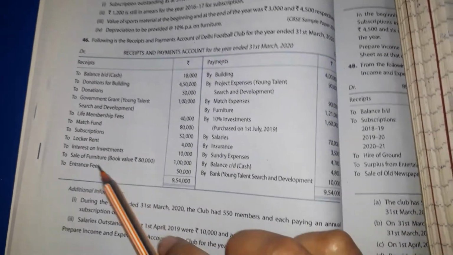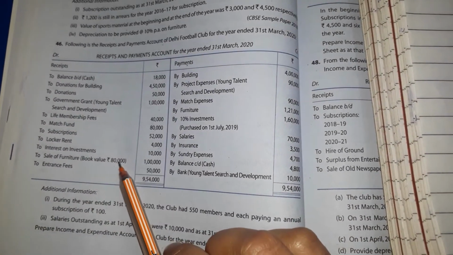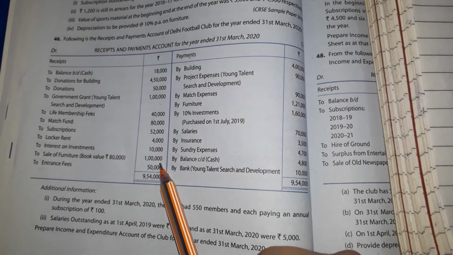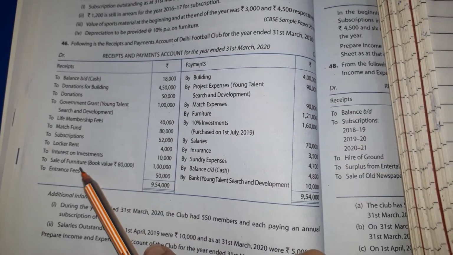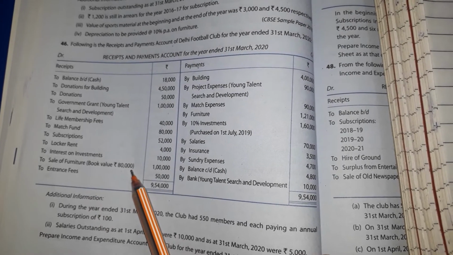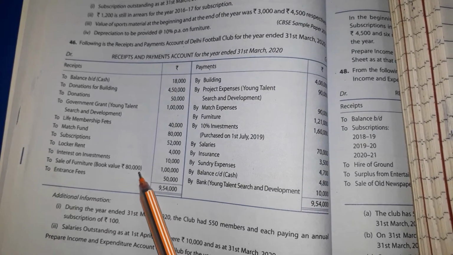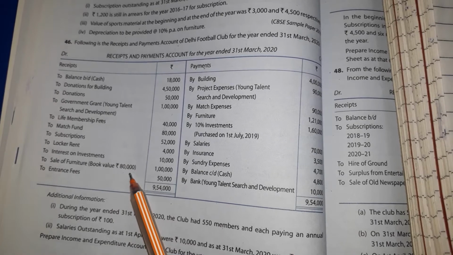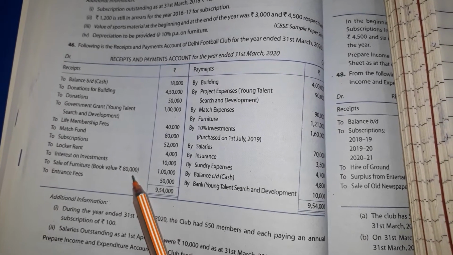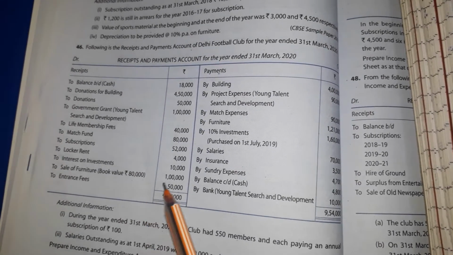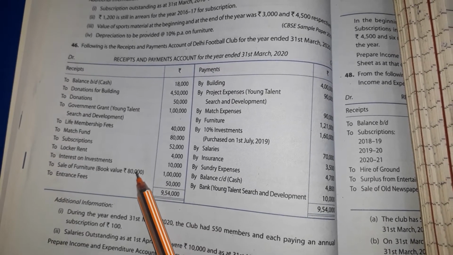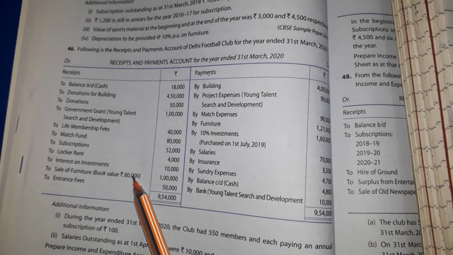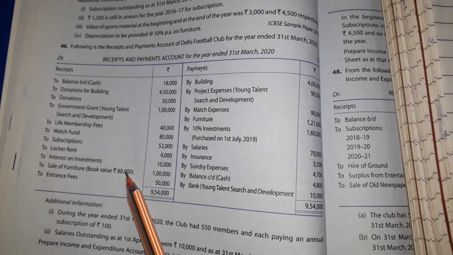Now we see the next item, that is sale of furniture having book value of 80,000 and it is sold for 1 lakh rupees. Now since furniture is a fixed asset, its book value is 80,000. On sale of this particular asset, this book value will be deducted from the asset, that is furniture, given on the asset side of balance sheet. The proceeds is 20,000 greater than the book value.